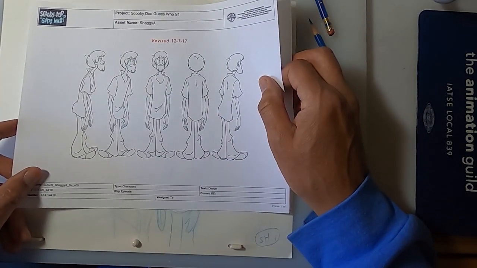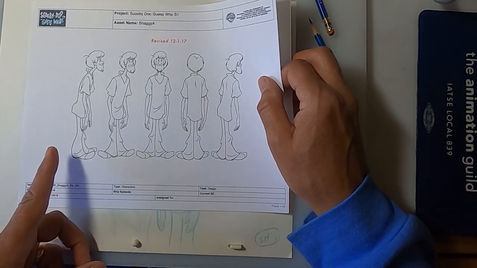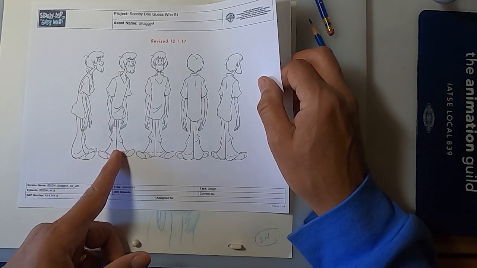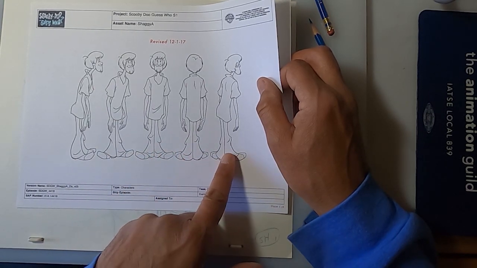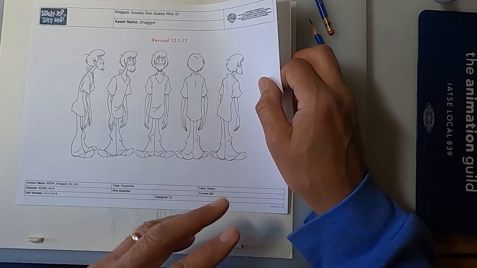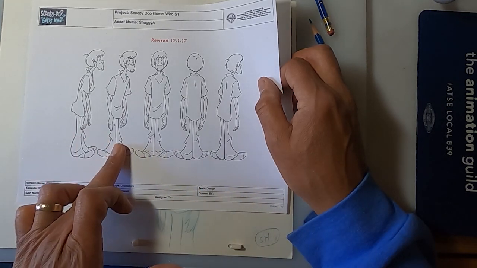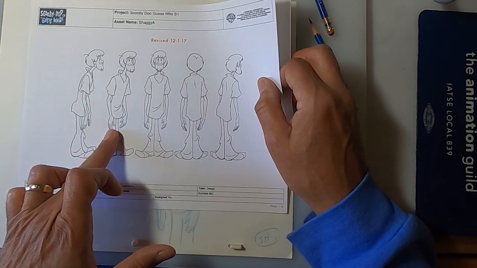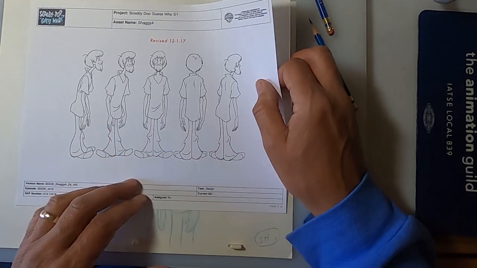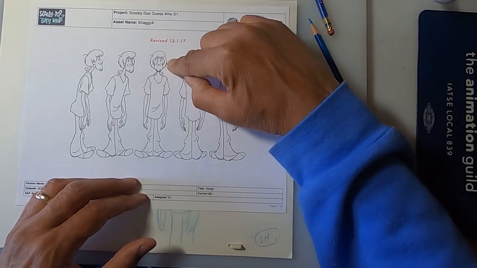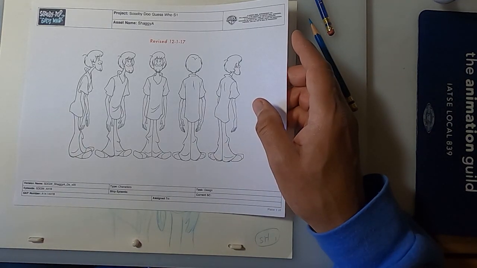Last but not least, here's the turnaround model of Shaggy, and we see full body. We see him turn from profile to 3/4 front to front, then they flip and go to the back, and then a 3/4 back. Depending on the budget of the show, they may have the other side of this 3/4 front, which is his right side. If they have enough money, they may do a 3/4 front of his left side, so that you know exactly what the hair looks like on that side of his head. Not every show has that kind of budget. You have to work with what you got.